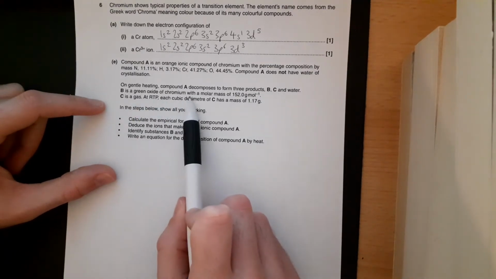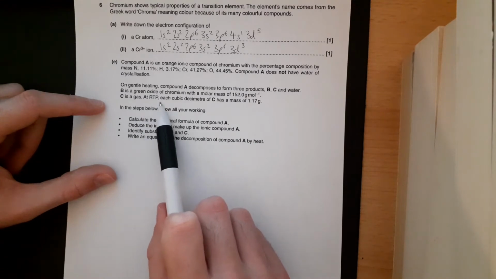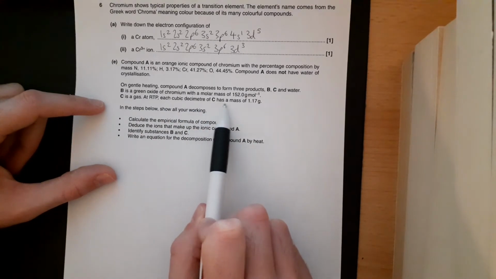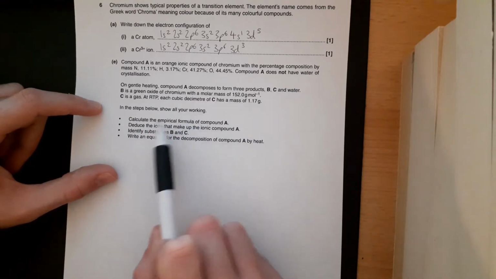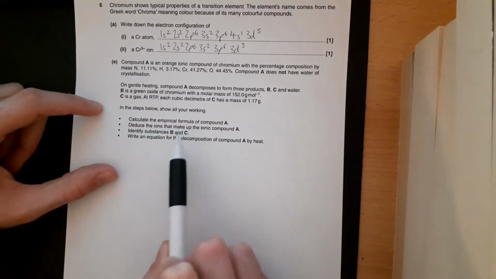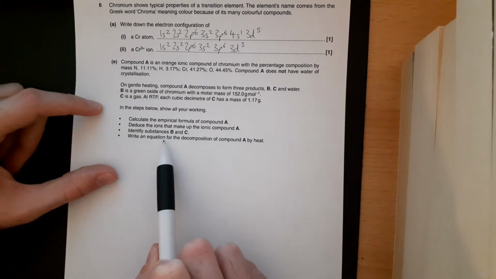B is a green oxide of chromium with a molar mass of this. C is a gas at room temperature and pressure. Each cubic decimeter has a mass of 1.17 grams. Show all your working out. Calculate the empirical formula, like we said, work out the ions, work out what B and C are, and write the equation.